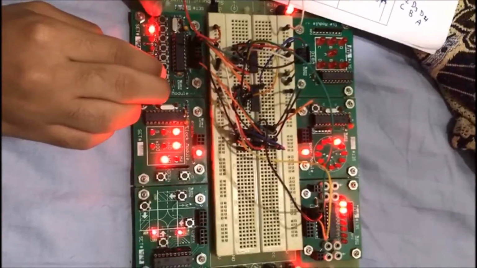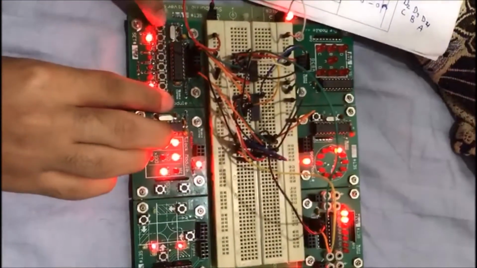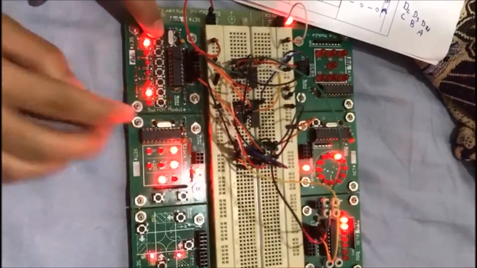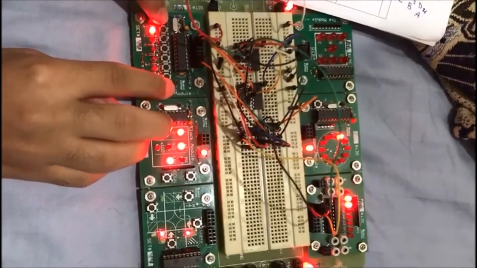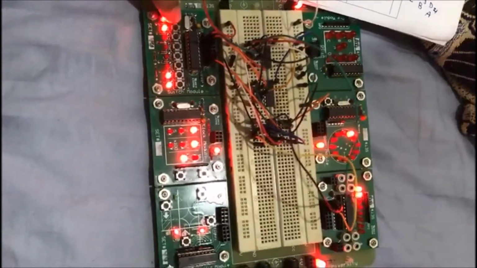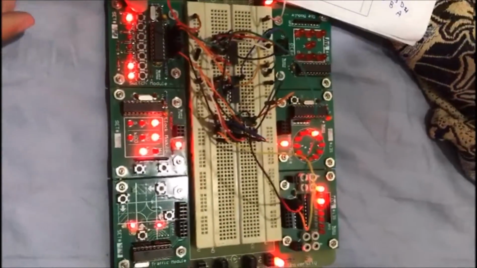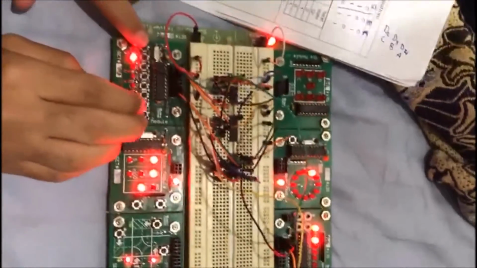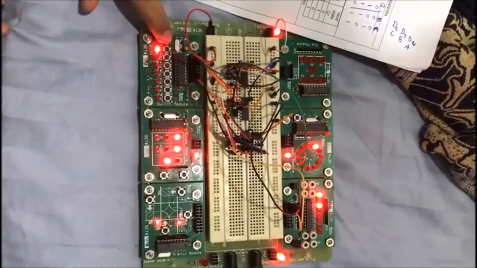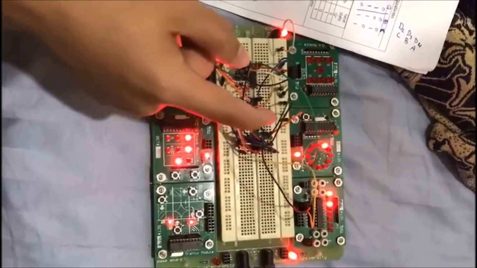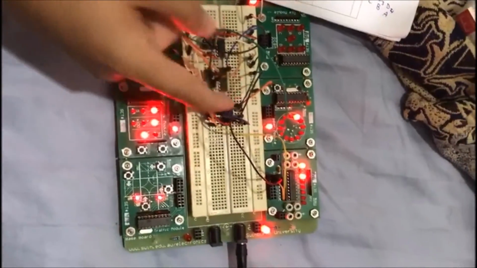So we set KA and KB back to high. So this is 1, 0, 1. So now we set KA and KB back to low. Now we try the 1, 0, 1. It keeps looping forever in 1, 0, 1.